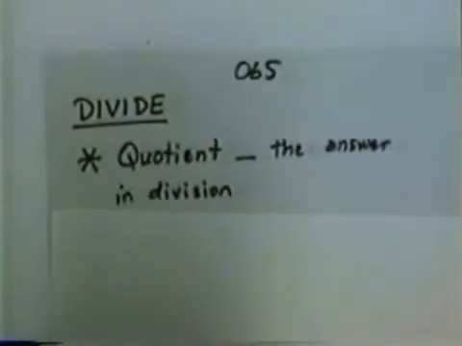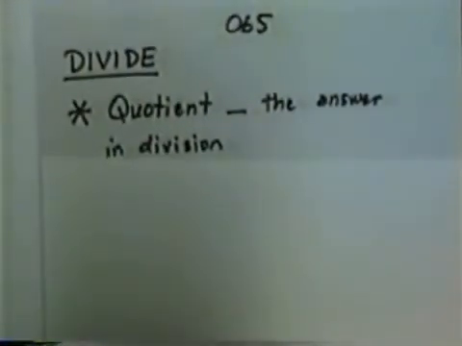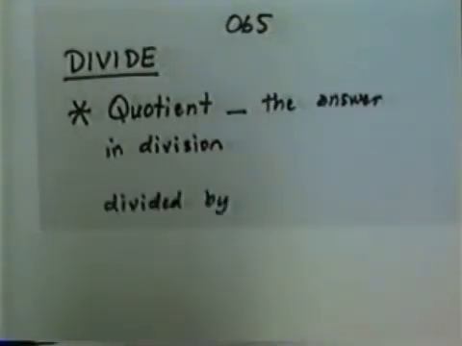Next, let's look at divide. Does it matter about the order in division? 12 divided by 4, 4 divided by 12, they're quite different. The order matters, so we'll pay attention to the order in our division problems. The answer in division is called the quotient. Quotient is the answer in division. Other phrases that tell us to divide are divided by and ratio of.